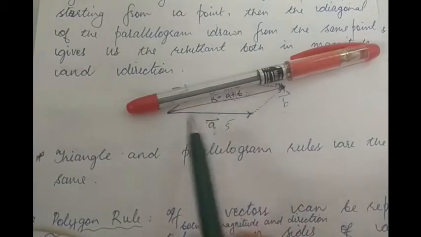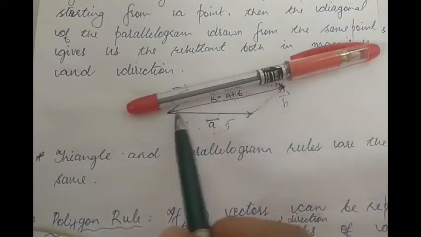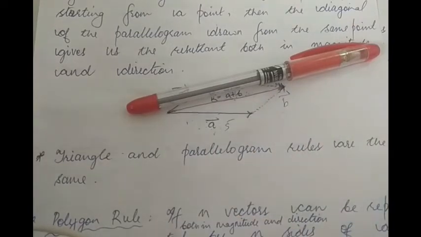So we get the triangle rule from the parallelogram rule also. That is why I'm saying the triangle and parallelogram rules are the same.